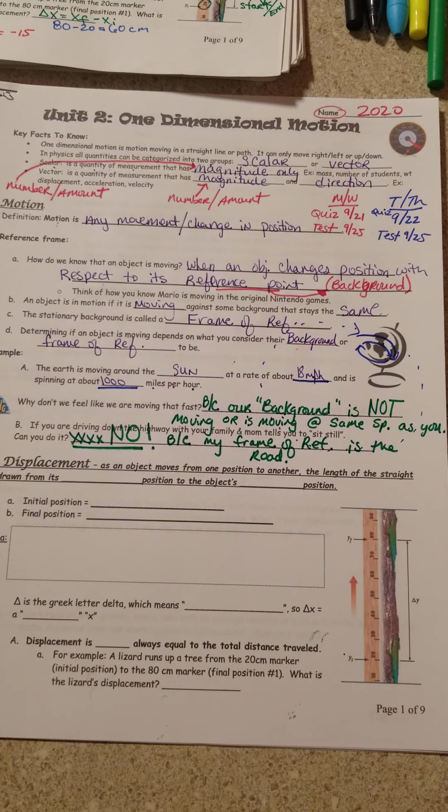Let's go ahead and get to the next part. The word is displacement now. We're about to start hitting a lot of vocabulary words. There are some vocabulary words like vector and scalar over here that you have never heard before. I'm sure you heard of motion and frame of reference. You probably heard it but thought of it in a different way.